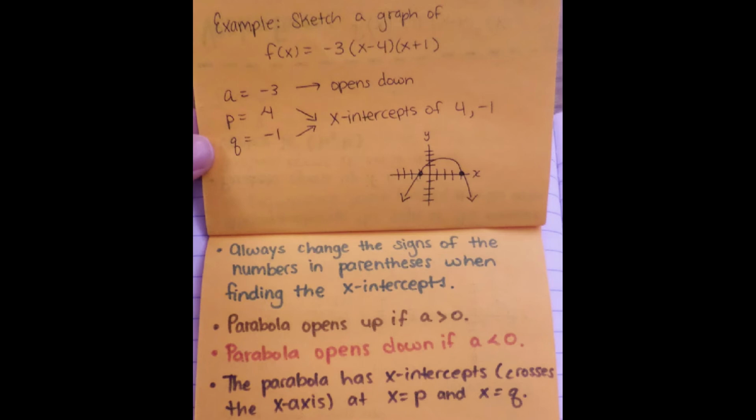Go ahead and pause the video if you guys are still writing. And then the last thing we're going to cover is standard form.